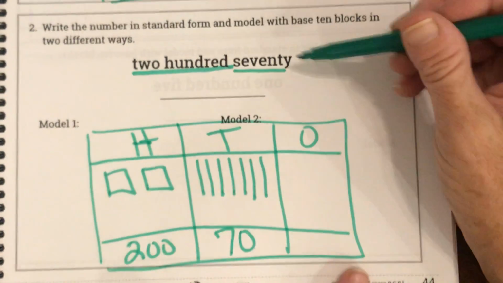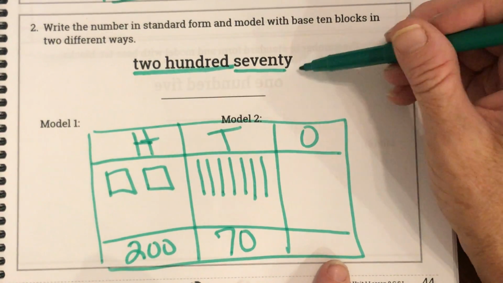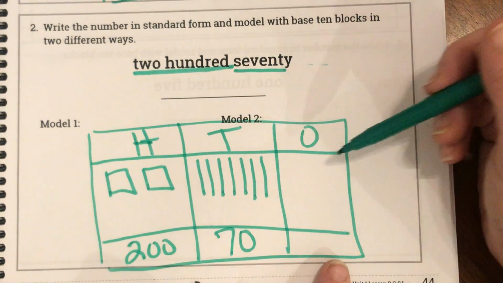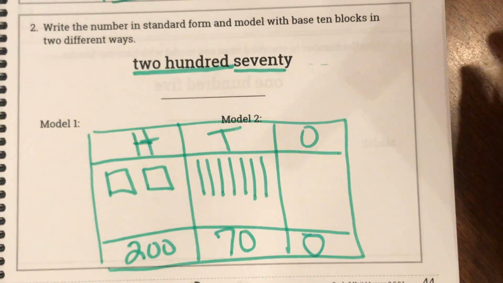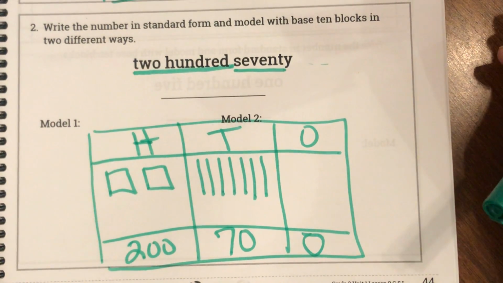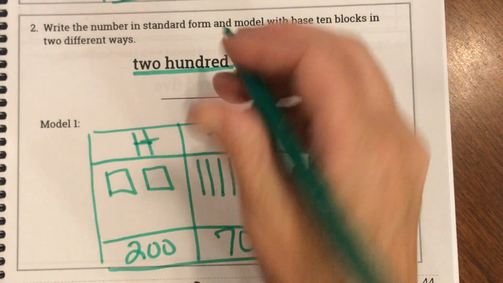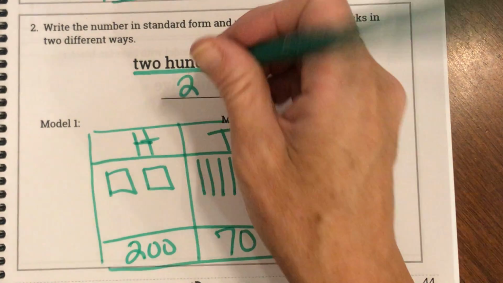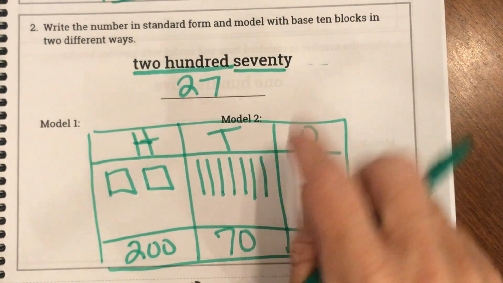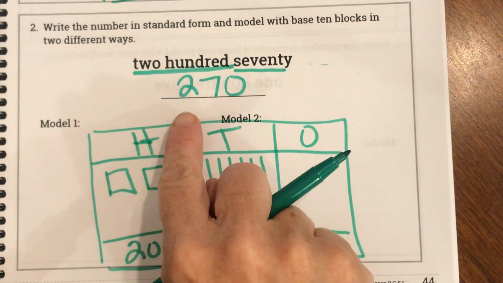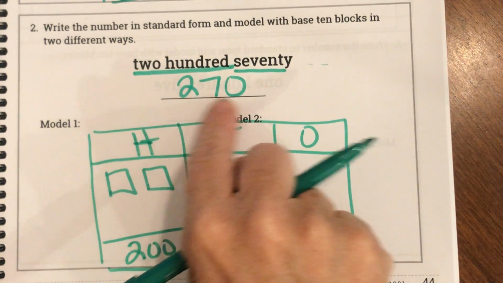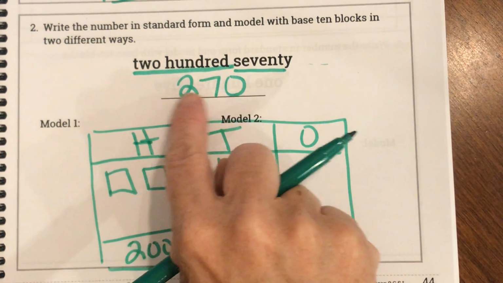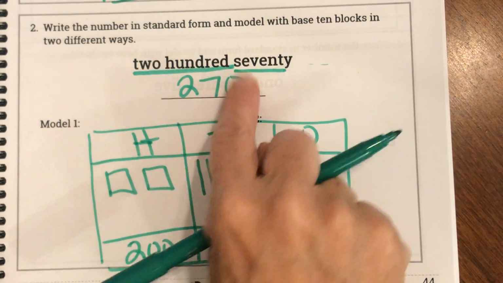these. And then how many do I have here? Nothing. My number ended. So 270, there's nothing else. So we could put a 0 there. Okay, so boys and girls, I have 2 hundreds, I have 7 tens, and I have 0 ones. So the way that I write this number in a standard form is 270. That's how I would write that.